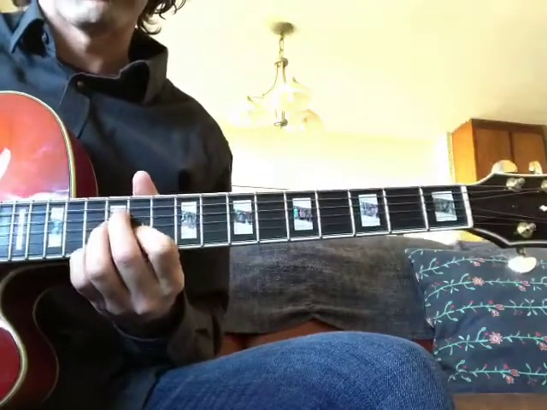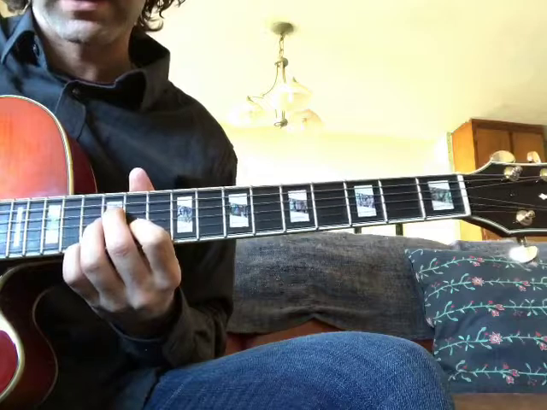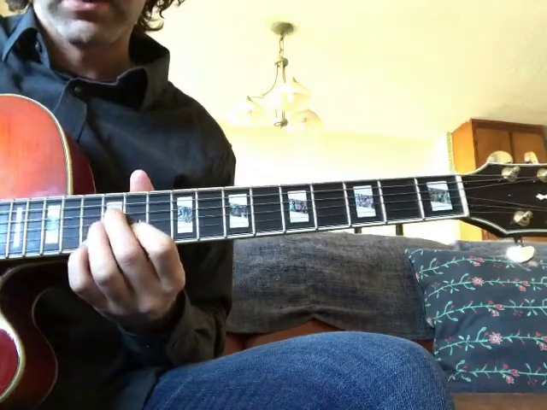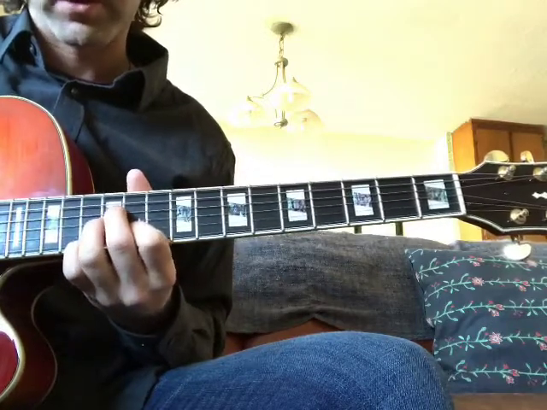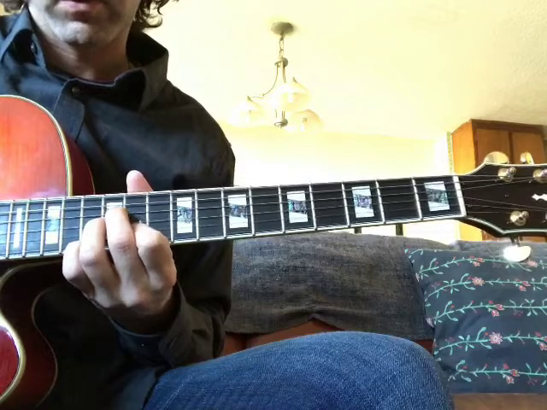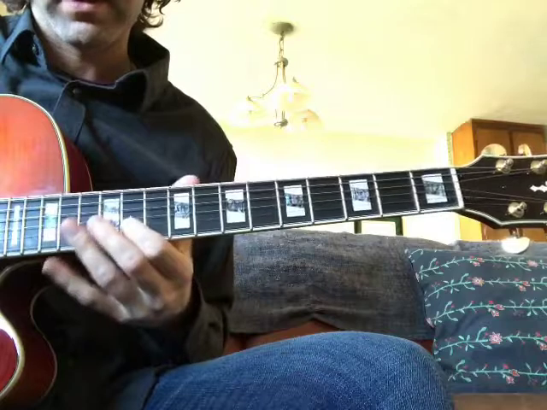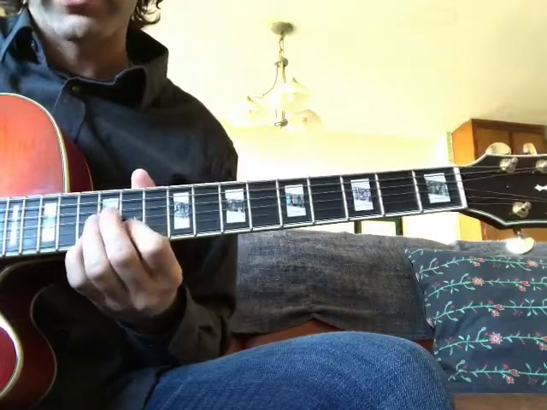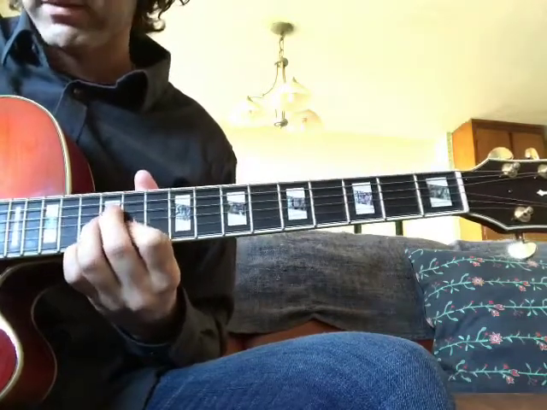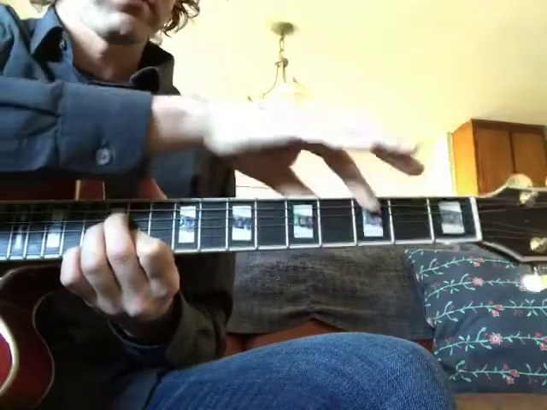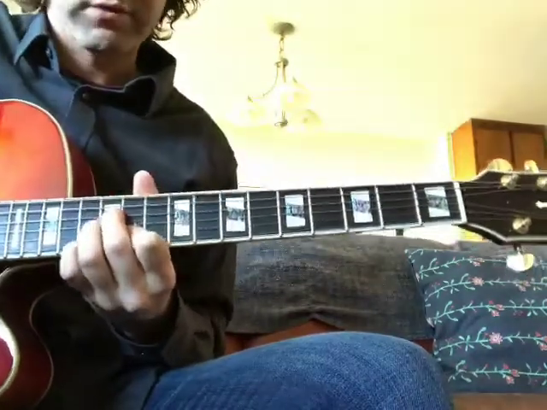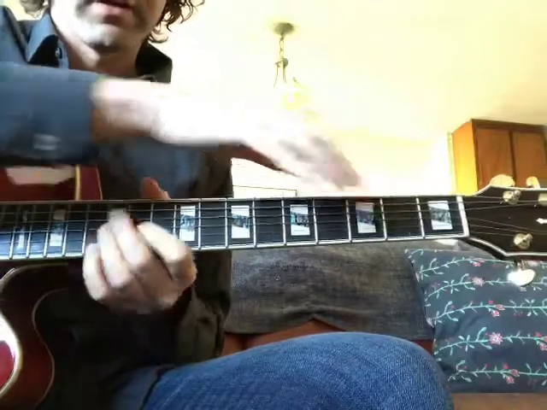So this was the first inversion that he showed us. This has the 7th of the G on the top. So it's starting on the 4th string, 12, 12 on the 3rd string, 11 on the 2nd string, and 13 on the high E string. So that was an inversion of the G minor.